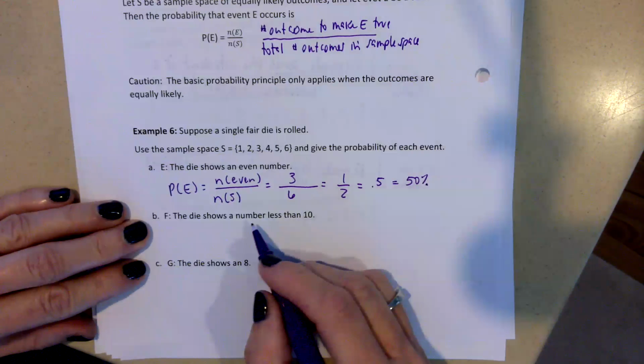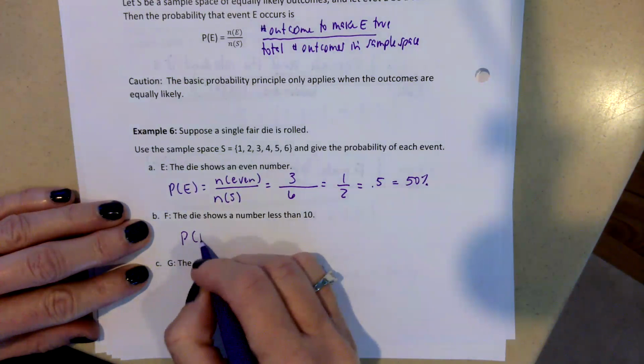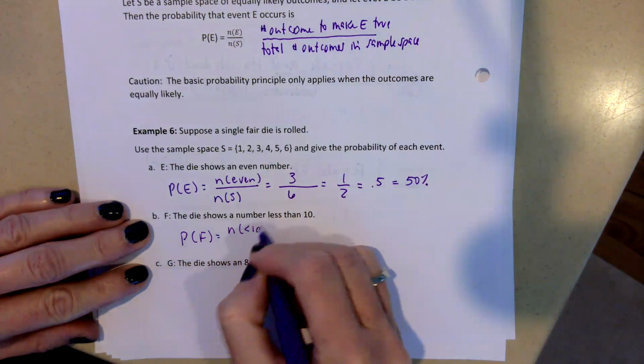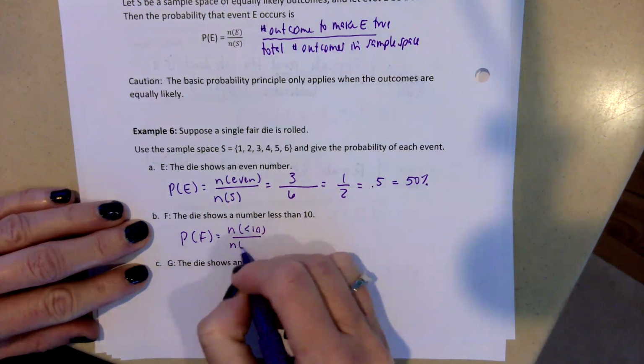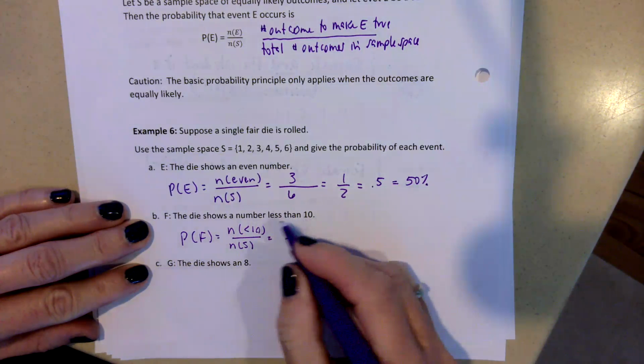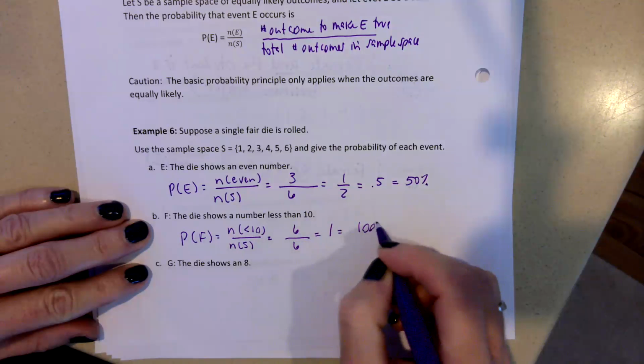F is the die shows a number less than 10. So the probability of F is the number less than 10 out of the number in the sample space. So again, 6 in the sample space, and all 6 are less than 10. So that's 1 or 100%.